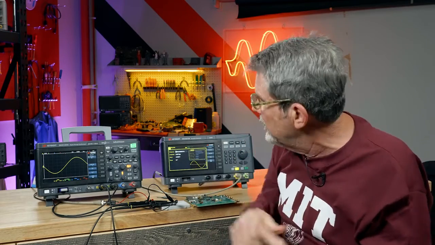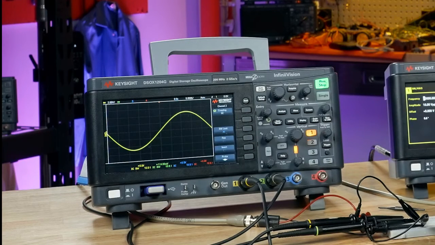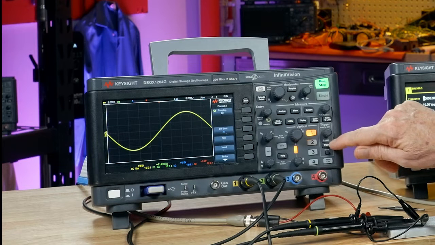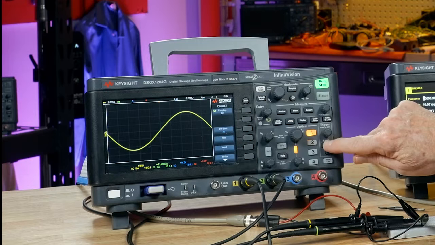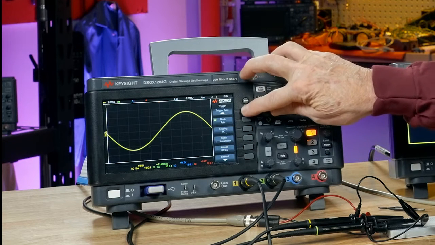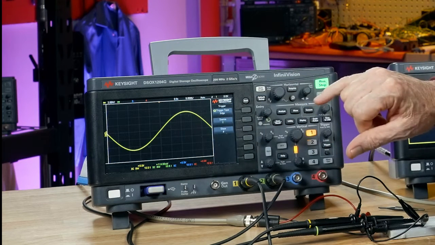And let's go into the trigger menu and see what some of the trigger settings are. So over here, remember the trigger section. It may be in a different location on your scope. There's a button that says trigger. On your scope, it may say menu. I'm going to press trigger and then go into trigger type. And it says we're triggering on an edge.